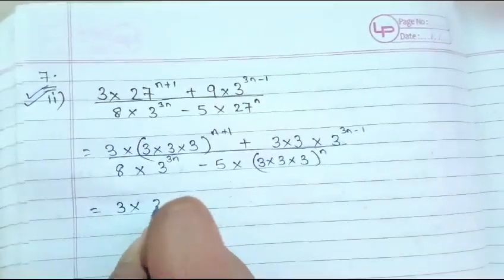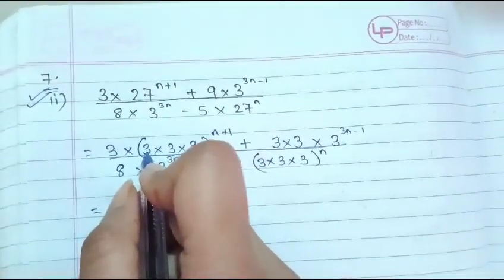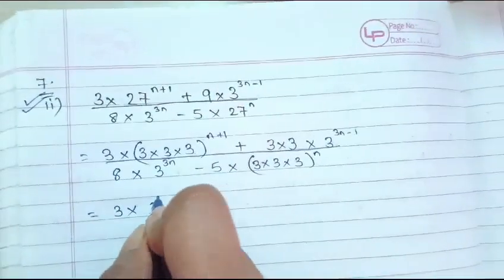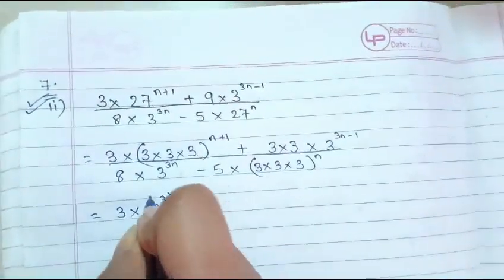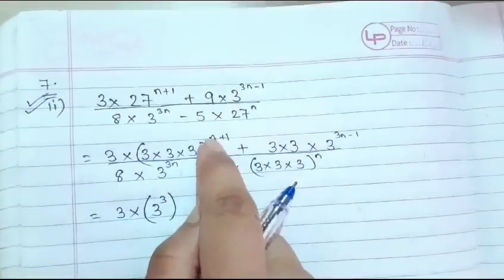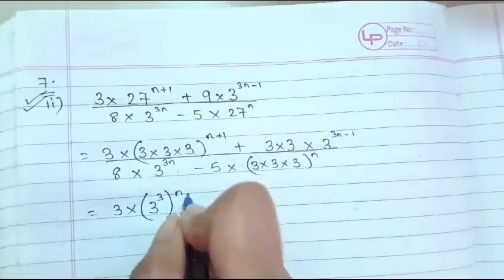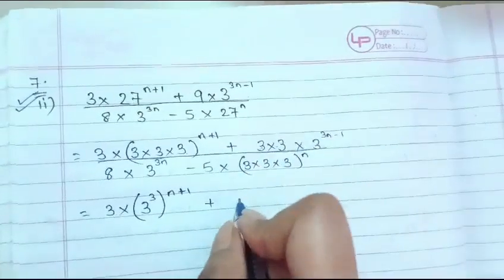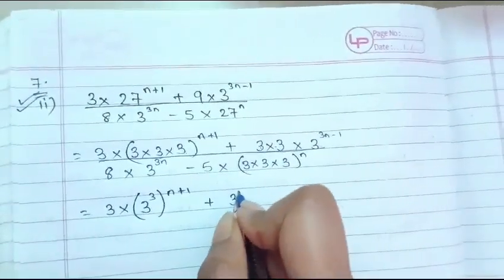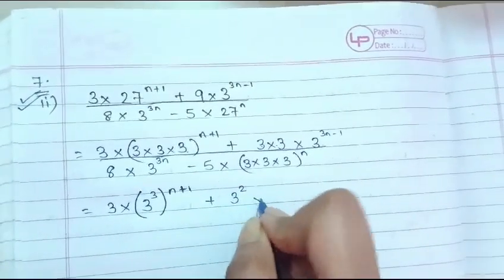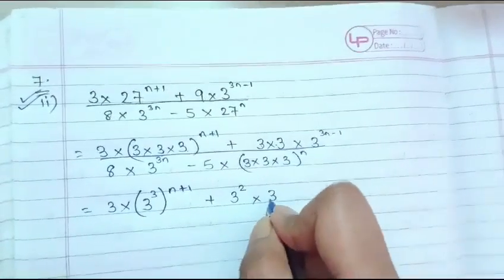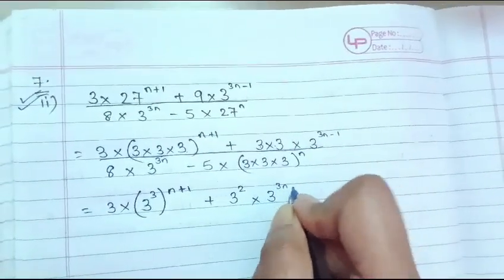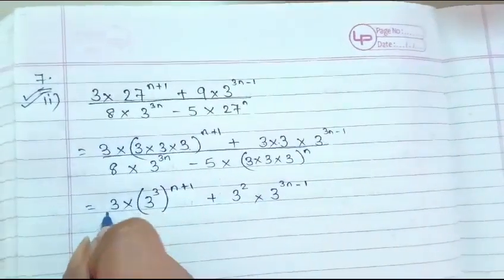So express it as 3 raised to the power, how many 3's do we have? 1, 2, 3, to the power 3. And this entire thing is raised to the power n plus 1. Do not forget this. Okay. Plus 3 into 3 can be written as 3 to the power 2, into what do we have? We have 3 raised to the power 3n minus 1.